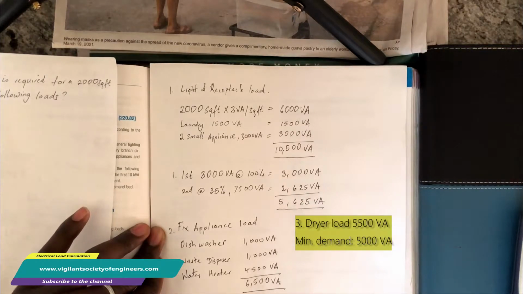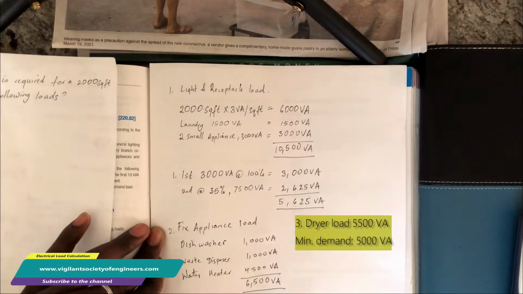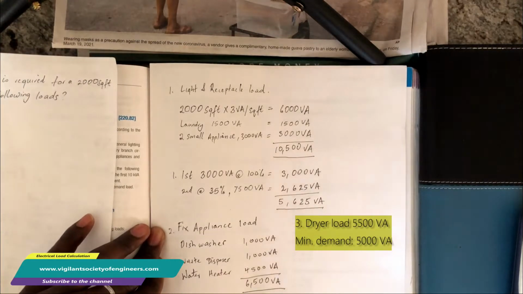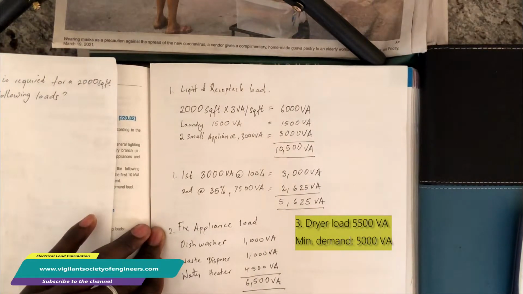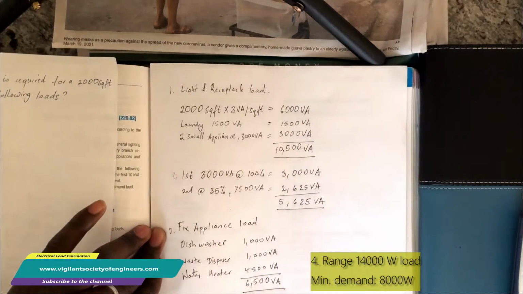And then we're going to determine our range load for the fourth step. You know what a range is?